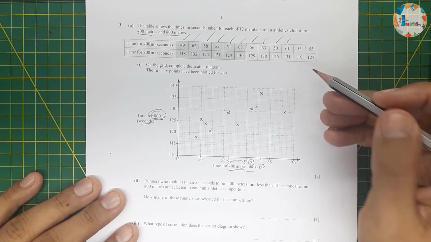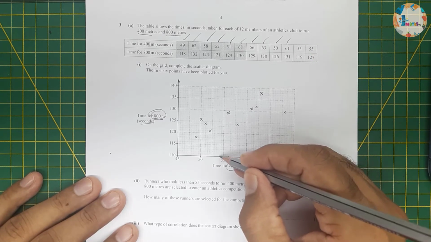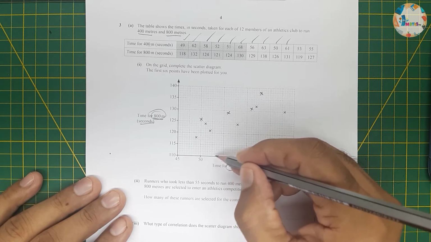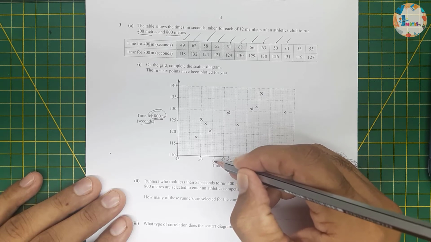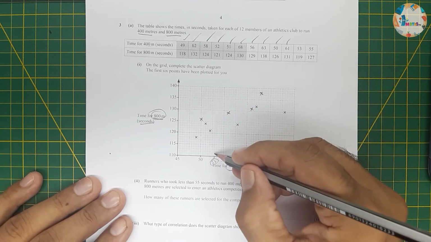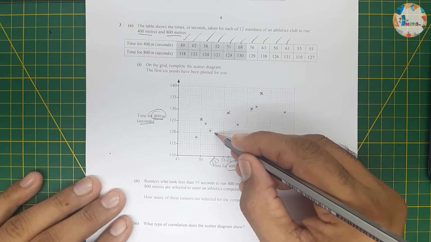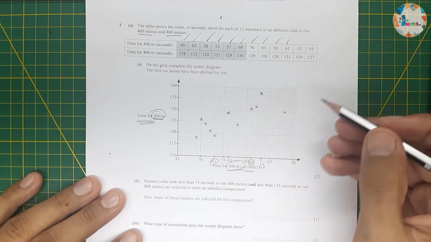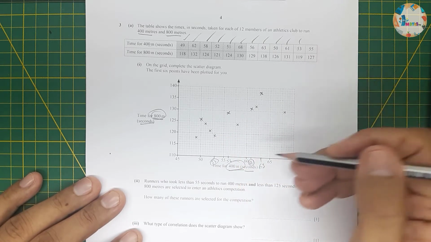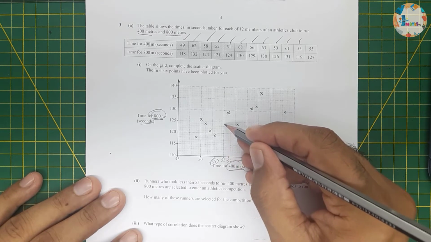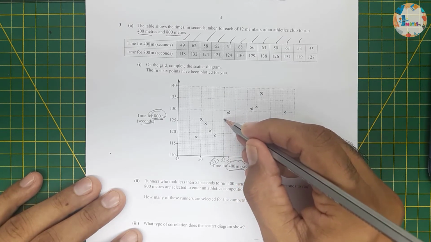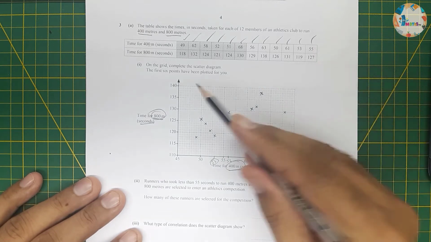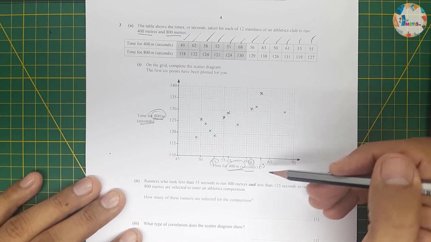And this is done. 53 and 119. 53, 50, 51, 2 and 3. So this is 53. So 53 and 119. 120 is this, 119 will be one small box lesser, so this one. Then comes 55 and 127, 125, 126, 127 will be this cross. So we have done with all these tables we have shown on the scatter diagram.